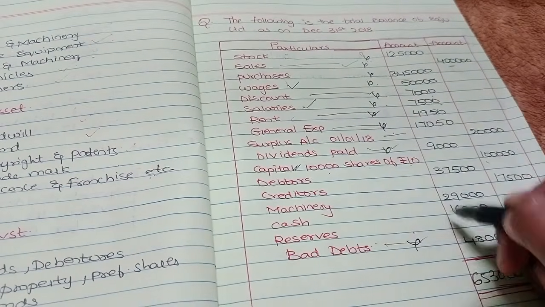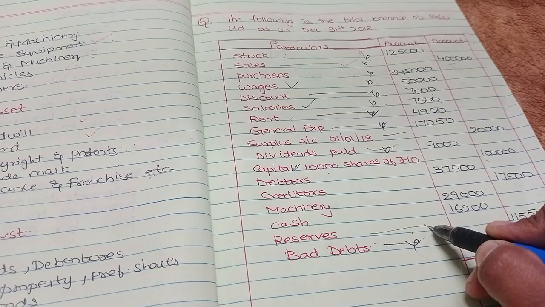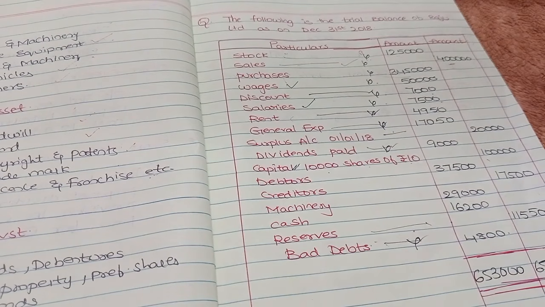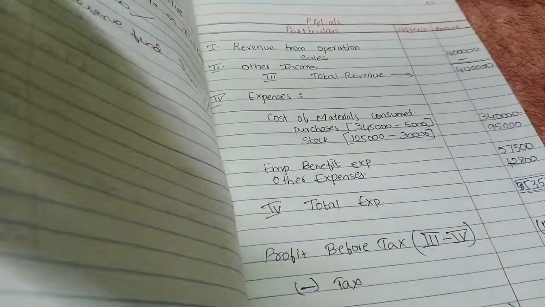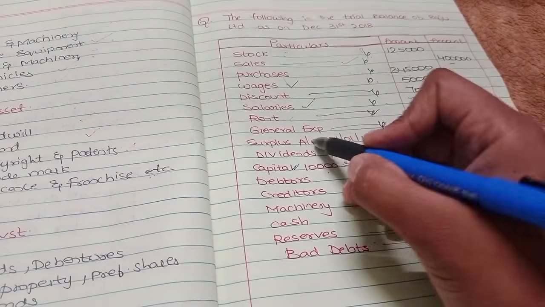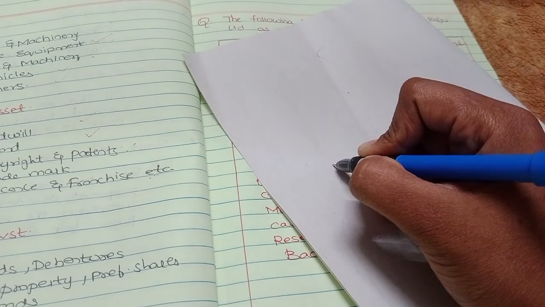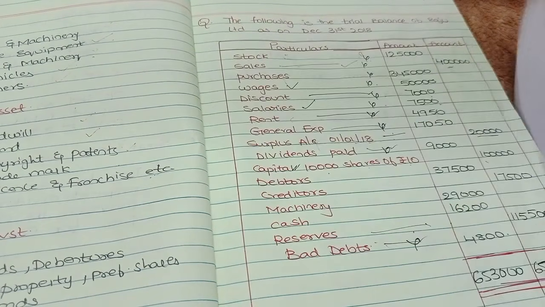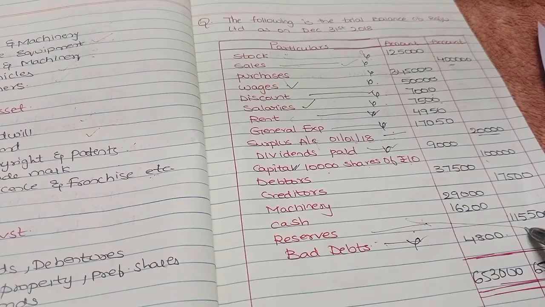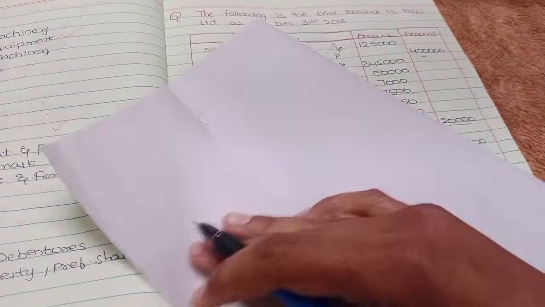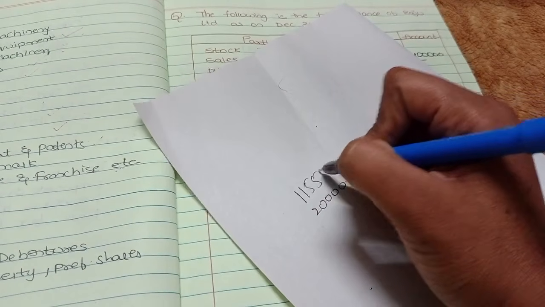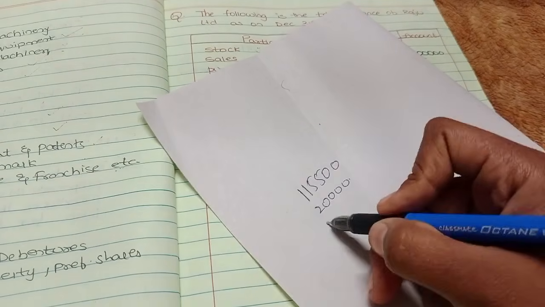Reserves and surplus. To find reserves and surplus, what is the formula? In the question they have given the surplus amount, and also the reserves amount. Here I will do the working notes. Surplus account on 1st January 2018 is 20,000, no? So first I am adding that 20,000. What is the reserves amount? 1,15,500. So reserves amount is 1,15,500 and additional reserves is 20,000.